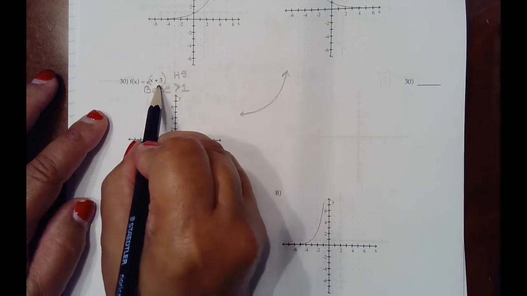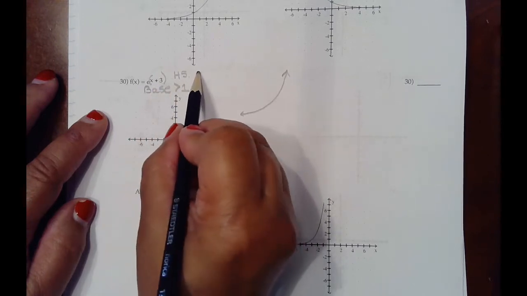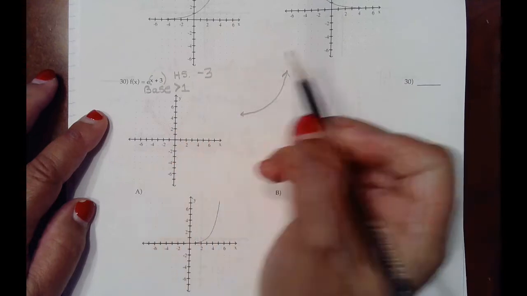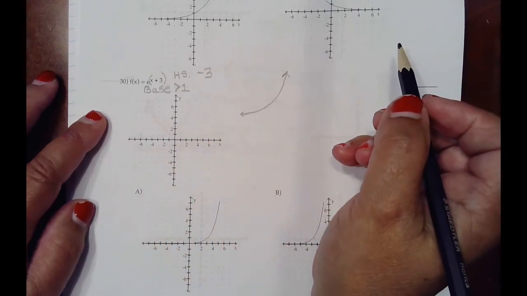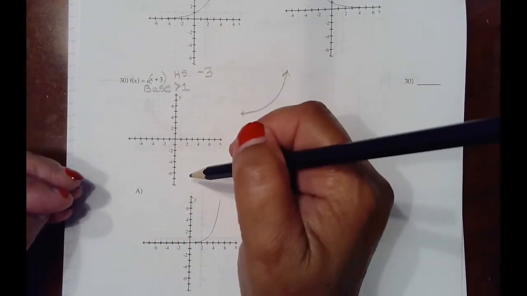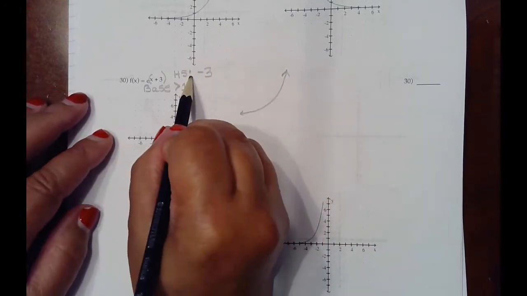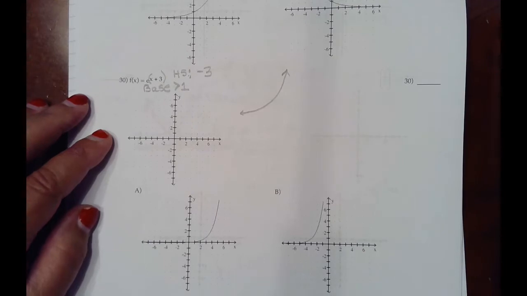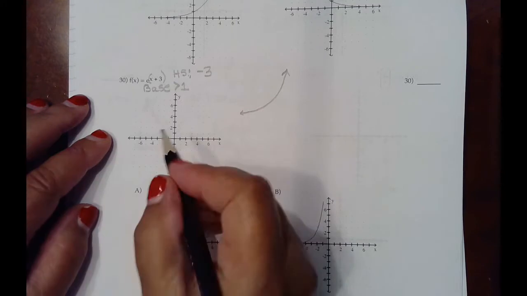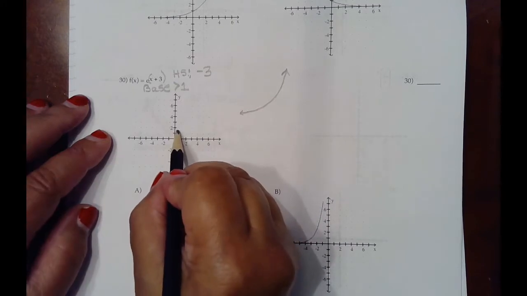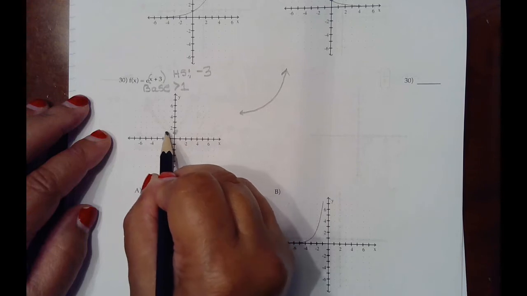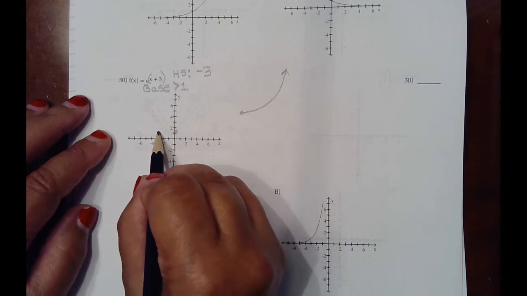Now, I know you're seeing a positive 3 there, but horizontal shifts behave the opposite of what they appear to be doing in the equation. When it comes to graphing purposes, you must switch that sign. So we have a horizontal shift of -3. So you might be able to pick the graph just by understanding that typically the graph goes through this point right here, but you're going to shift it 3 units to the right.